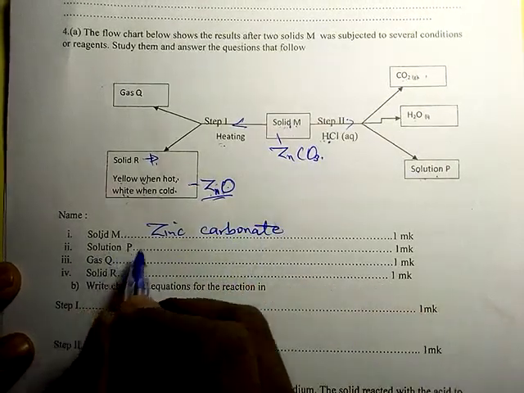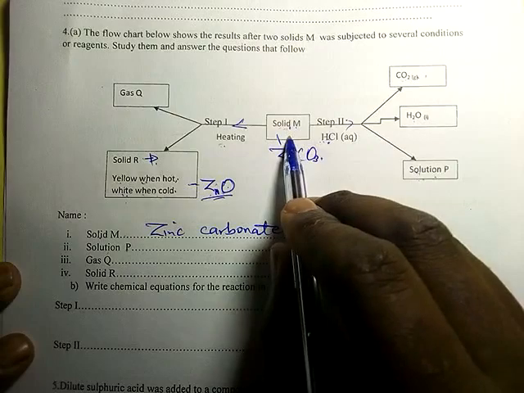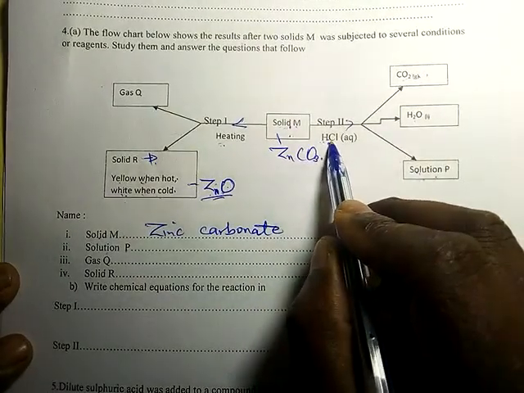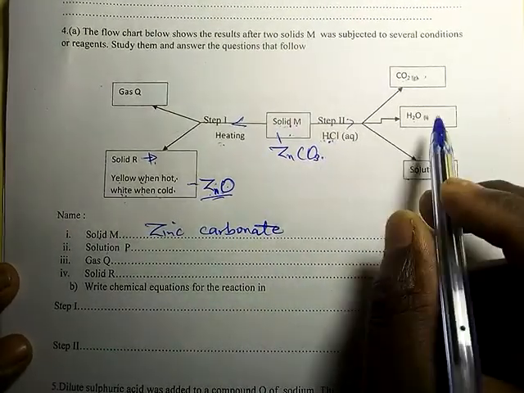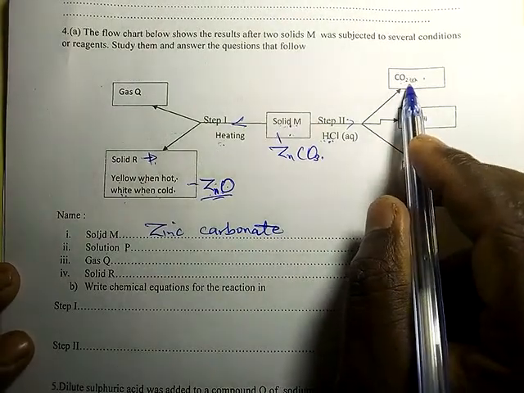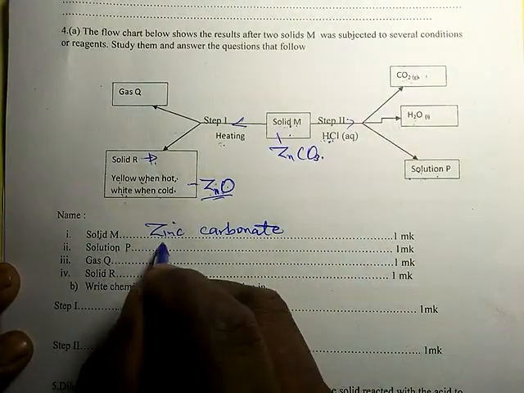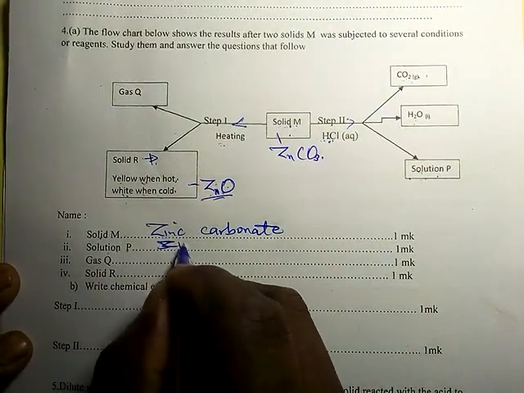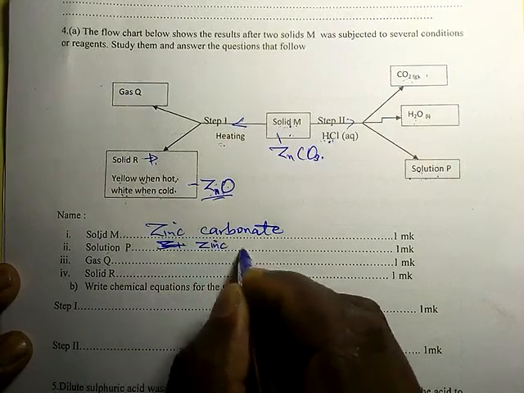So solution B, this one is zinc carbonate plus hydrochloric acid. It will give us zinc chloride, water, and carbon dioxide. Therefore solution B is zinc chloride.